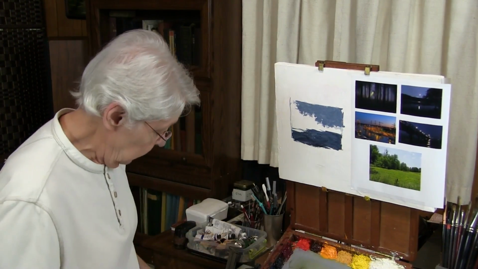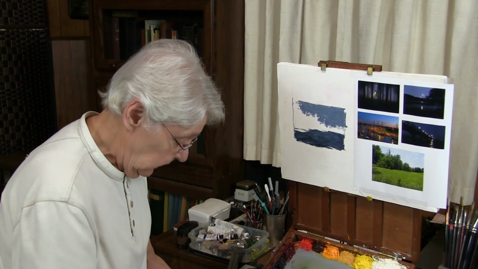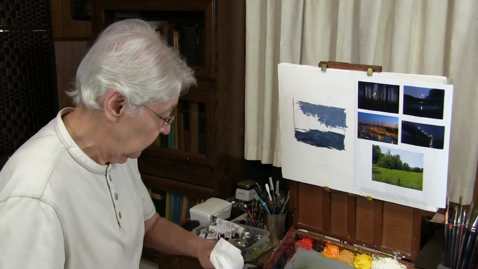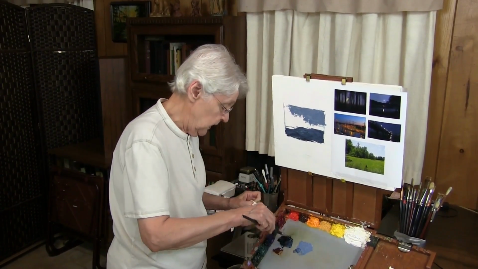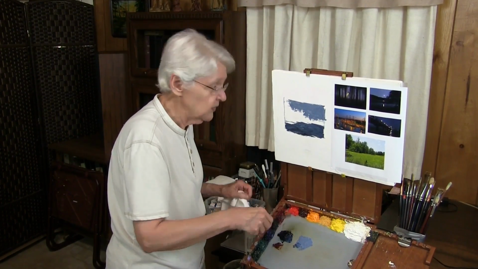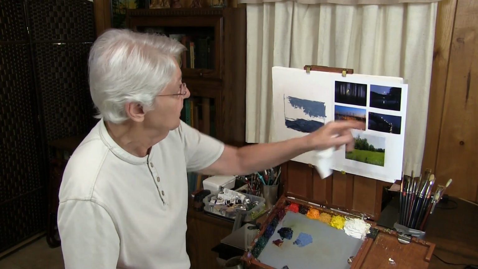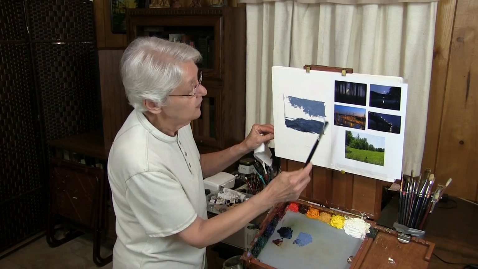Okay, now what about the trees themselves? Well, I'm going to pull all the light out. I'm going straight into this dark mixture, because the trees themselves, as we observe here, pretty much fall into silhouette.